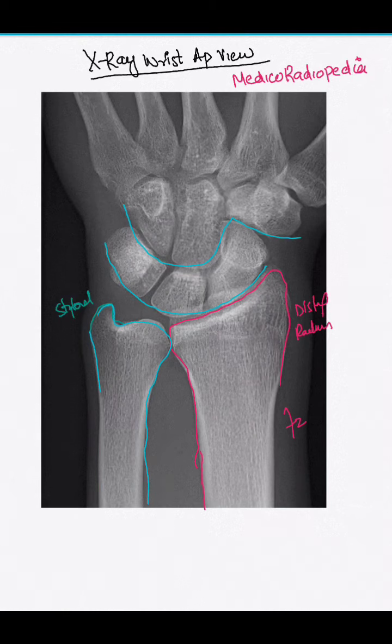We will assess these bones for any dislocation, fracture, bony lesion, or inflammation. Along with these rows we have the metacarpals. This is the first metacarpal, this is the second, third, fourth, fifth. These are the metacarpals and these are the joint spaces. We will look for that.